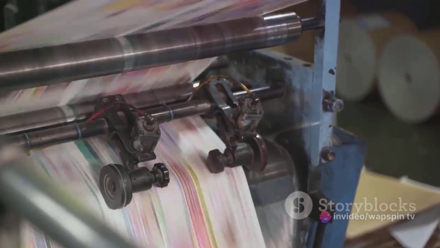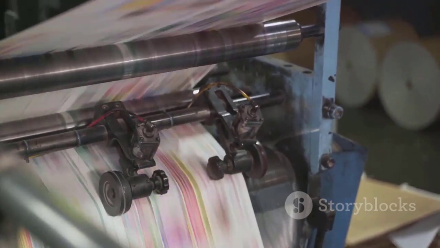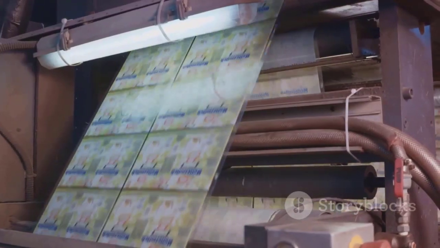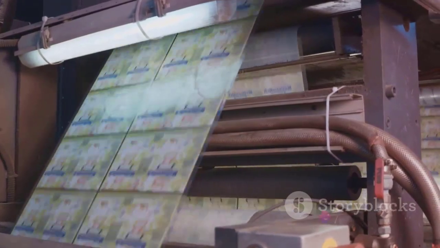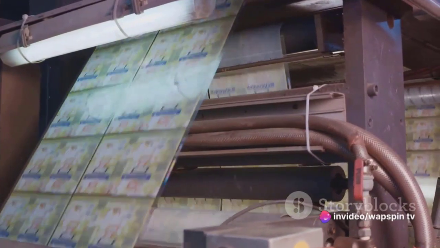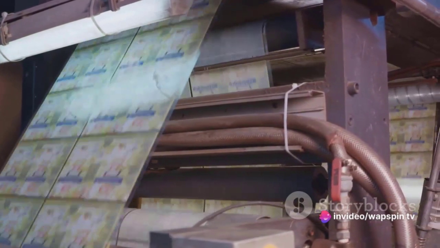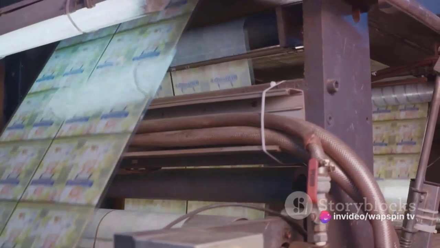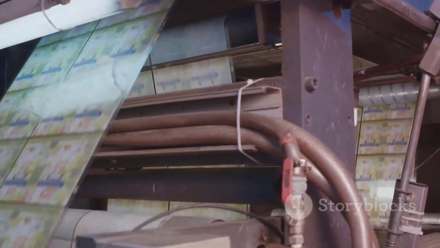But we're not talking about the kind of printing you do at home. No, this is a far more specialized process. The paper used, for instance, is not your everyday office paper. It's a unique blend of cotton and linen which gives the bill its distinctive feel. If you've ever wondered why money doesn't disintegrate in the wash, that's why.